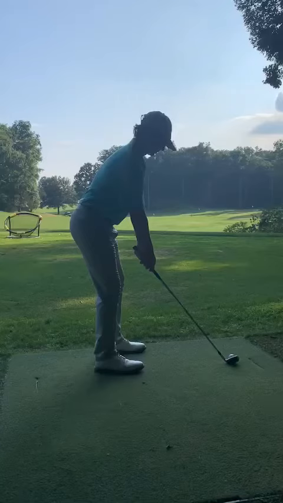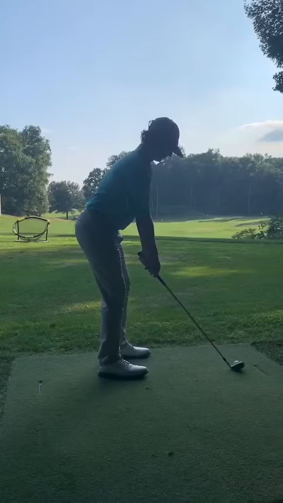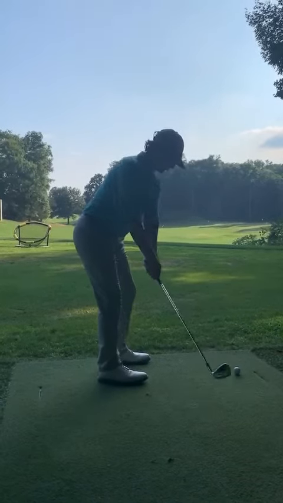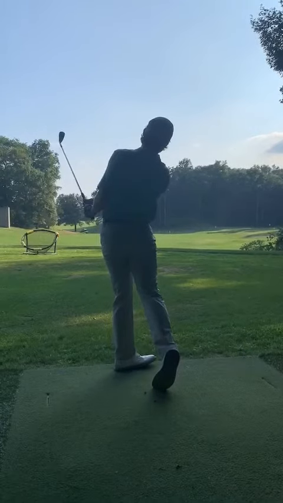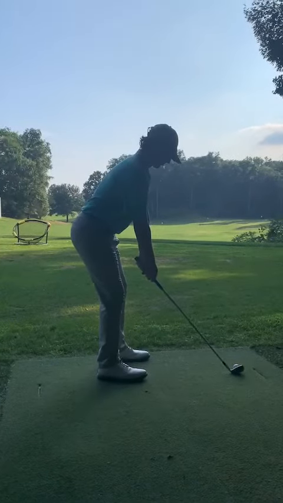Okay, so cause and effect. A lot of people can point out swing flaws, but the best can explain why those swing flaws affect ball flight. So I'm going to show you Alex in lesson 2 here down the line. Alex actually struck this ball pretty well.